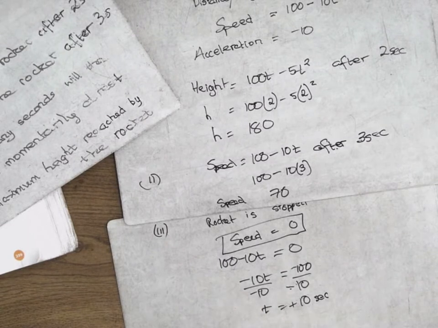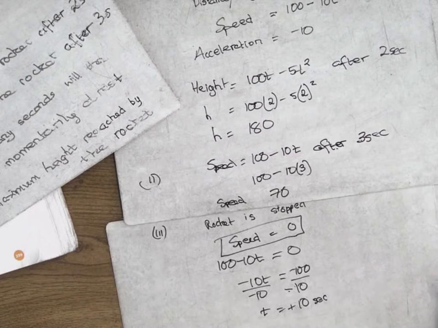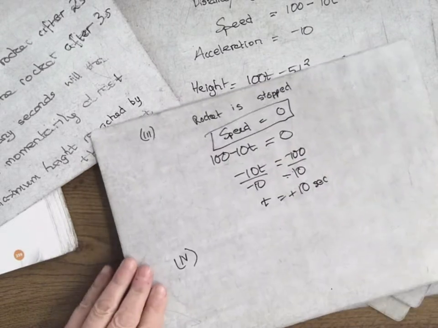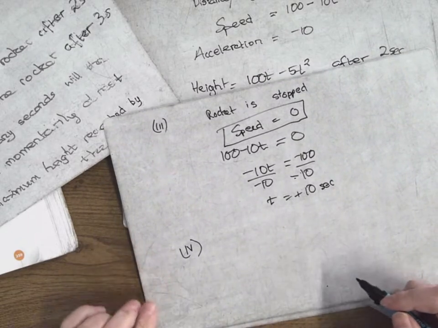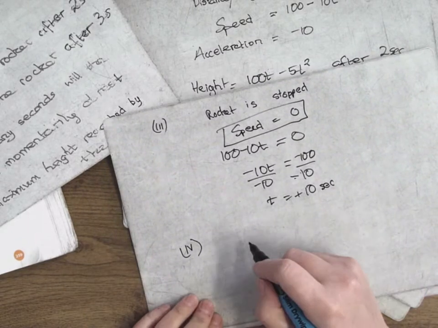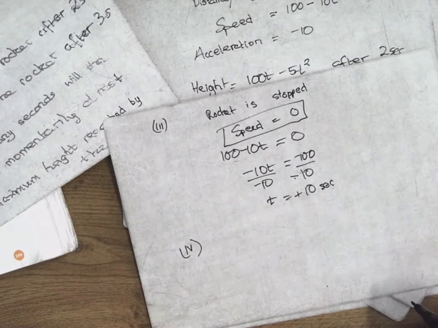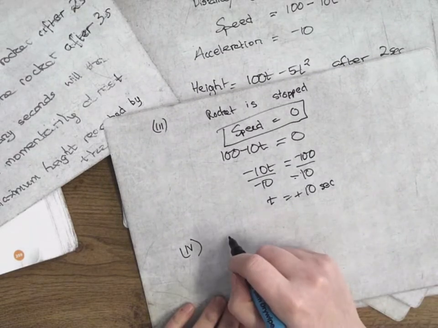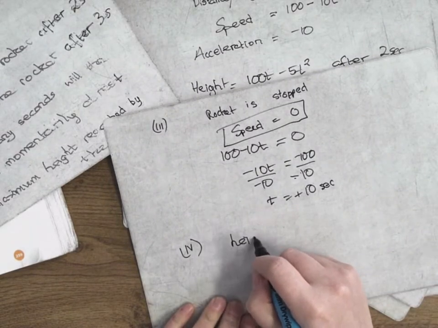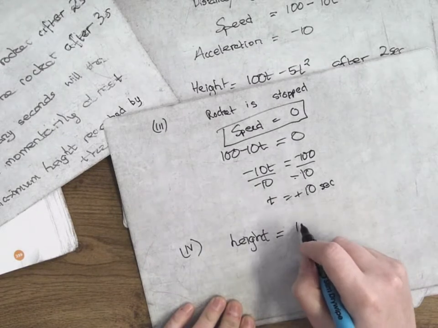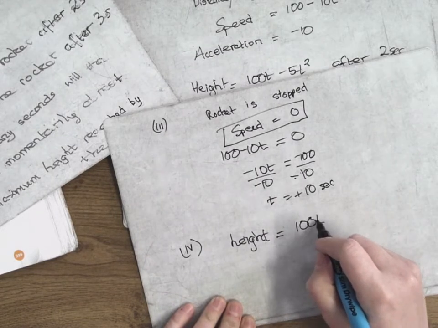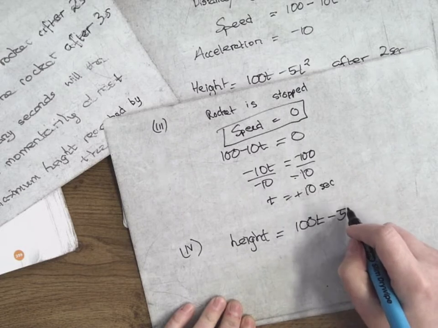Right? And then part 4 asks you for the maximum height reached by the rocket. So I want height, don't I? So I have a formula for height up there at the top, equals 100t minus 5t squared.